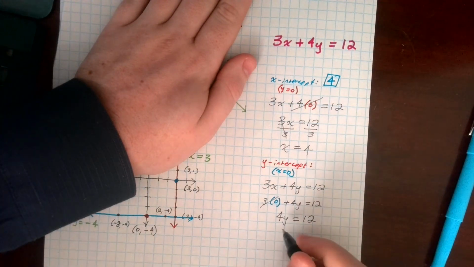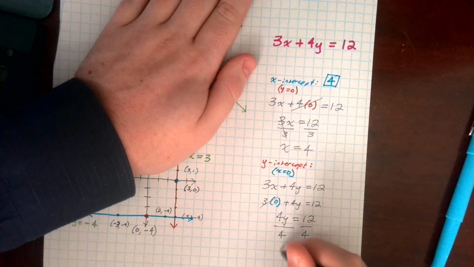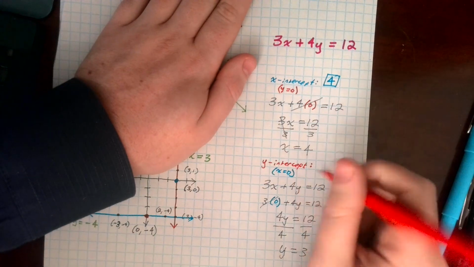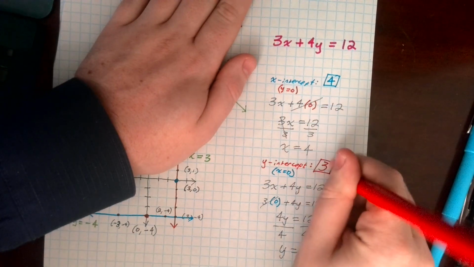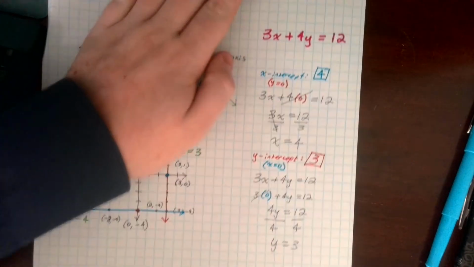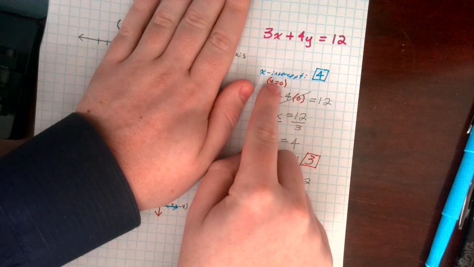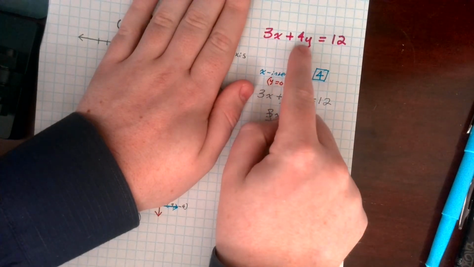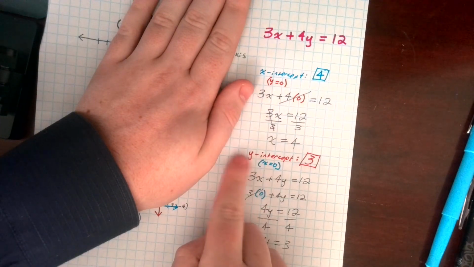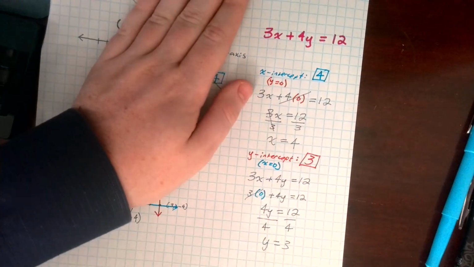And to solve for y, it's very similar. We divide by 4 on both sides, giving us y equals 3. So our y-intercept is 3. This is how we would solve these problems. If we're trying to find our x-intercept, our y becomes 0, and it cancels out. If we're trying to find our y-intercept, our x becomes 0, and it cancels out.